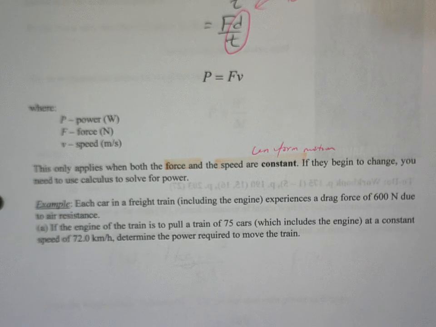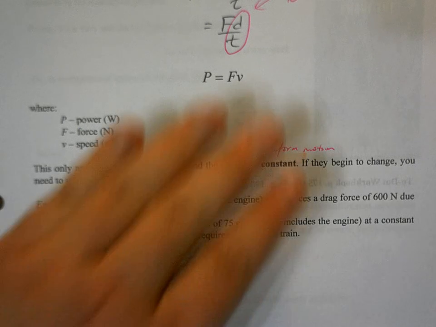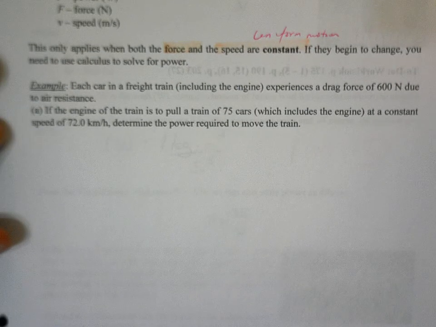It's just like when we did work. We usually have to specify what's doing the work, or in this case, what's providing the power. If we were to look at the whole net system, then yeah, if it's traveling at constant speed, the net force is going to be 0, so this wouldn't work. So we're just going to tie this off with the last example.